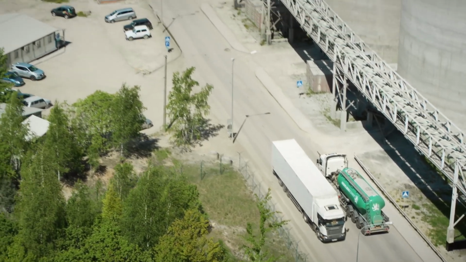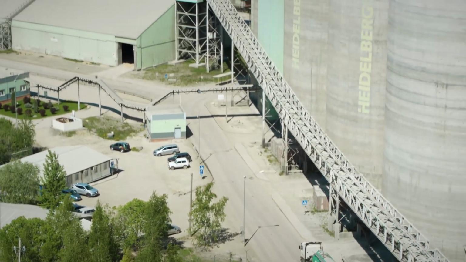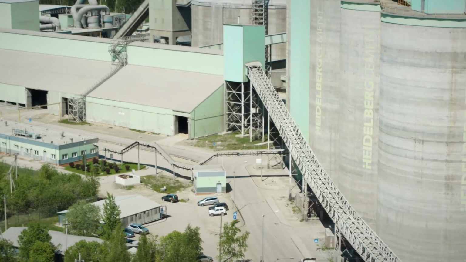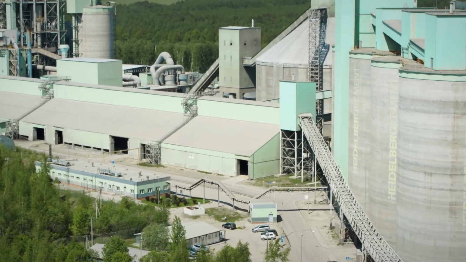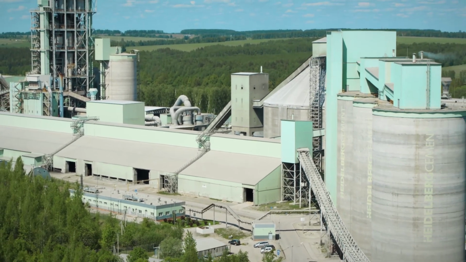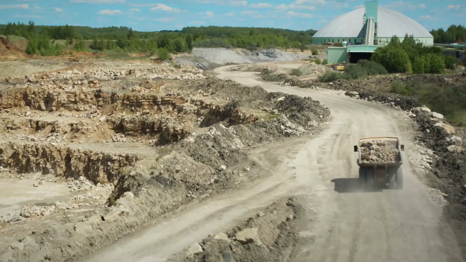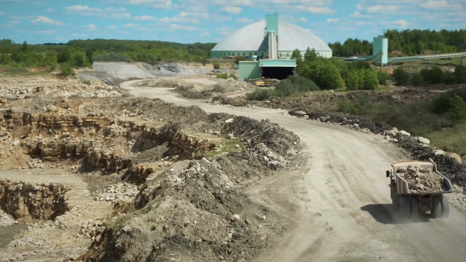Since 2014, we have managed to reduce CO2 emissions by around 16% by using a smart fuel blend that consists of 77% gas and 23% alternative fuels such as tires, sewage sludge and wood. Heidelberg Cement has ambitious plans to lead the global cement industry towards carbon neutrality. However, to achieve this goal, partner companies that share the values associated with care of the environment are needed.